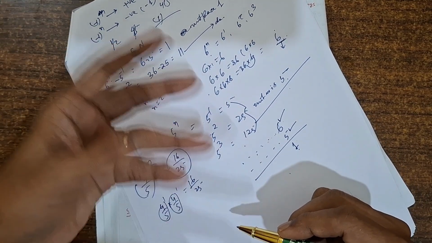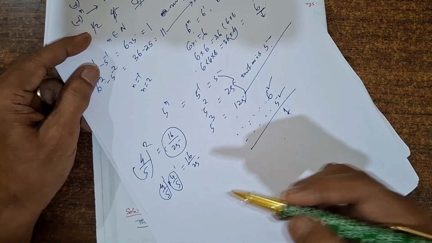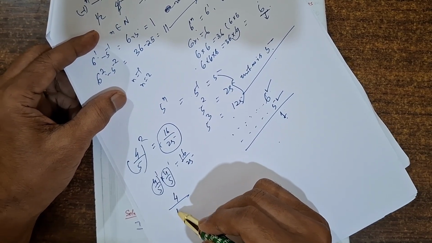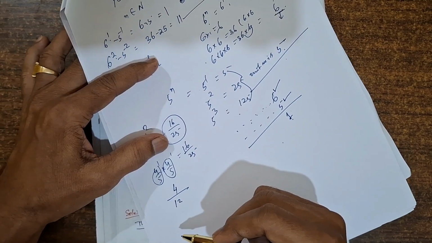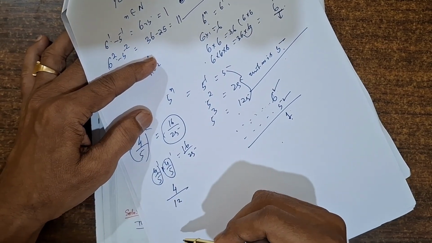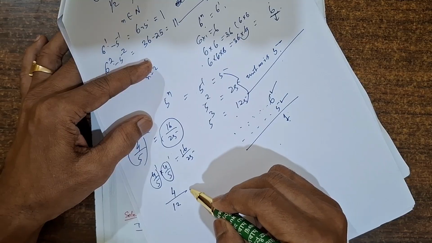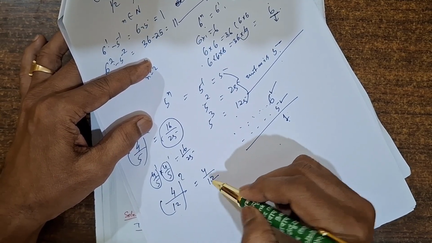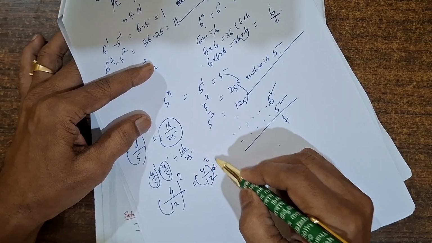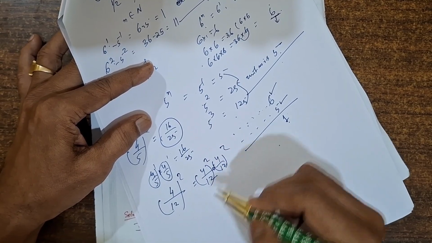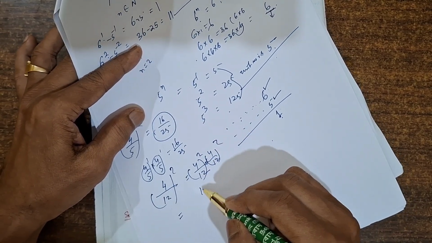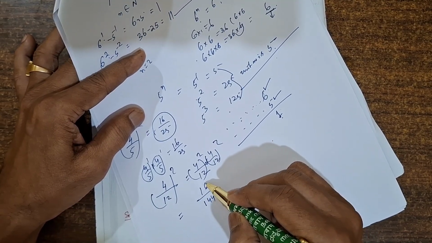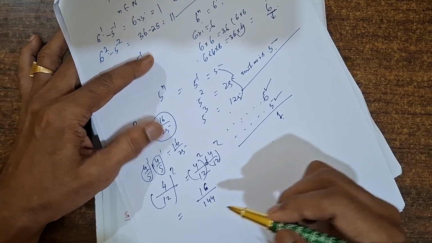Now you just change your imagination. Suppose 4 by 12, it is not co-prime. Its square is 16 by 144.